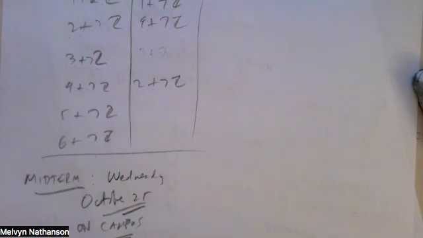Just start looking at all the multiples of 3, subtract 1, until you find one divisible by 7. What are the multiples of 3? 3, 6, 9, 12, 15. 3 times 7 is 21. Take away 1, you get 20. That's not divisible by 7. Sorry, I was doing 21 divided by 7.